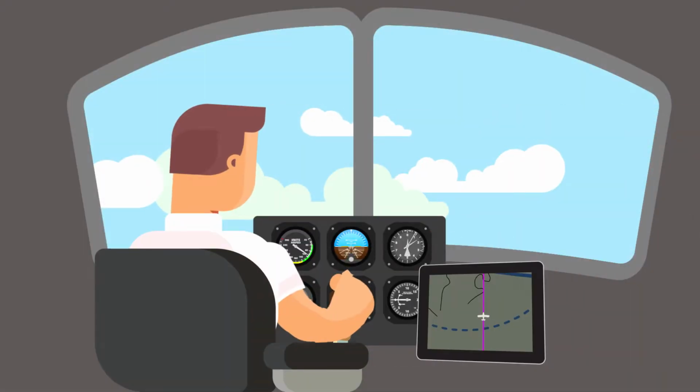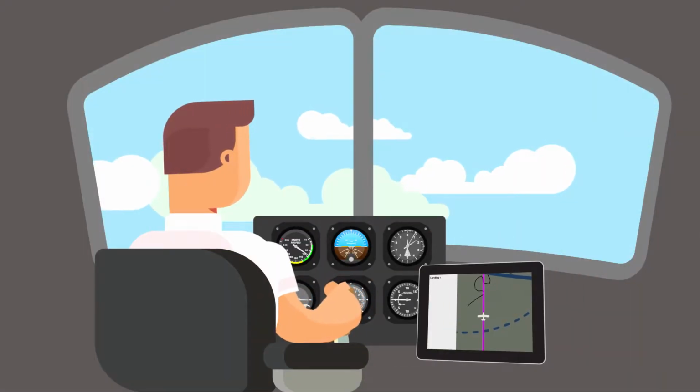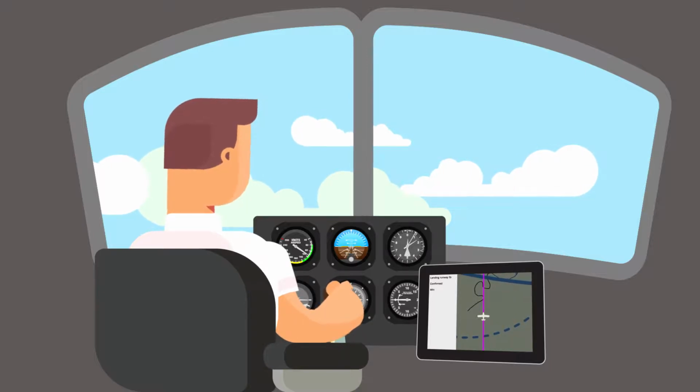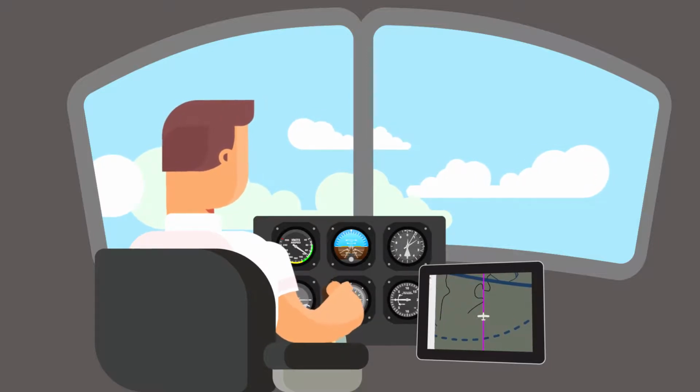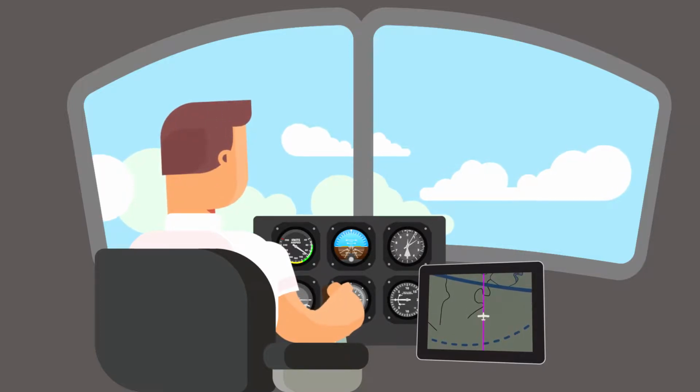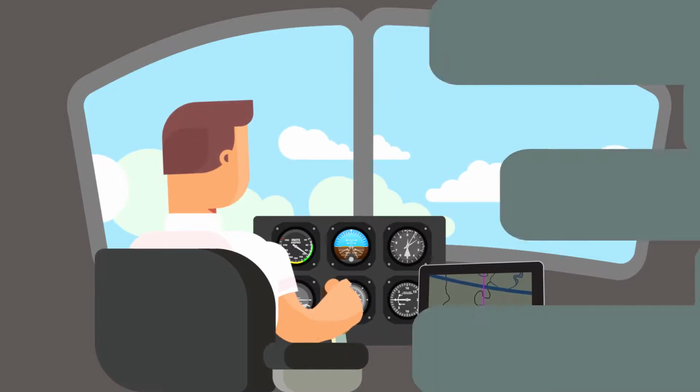A digital copilot helps by providing assistance similar to what a human copilot might do. A digital copilot takes advantage of modern technology to gather and process data so that it can provide the pilot with the right information at the right time and in the right format.